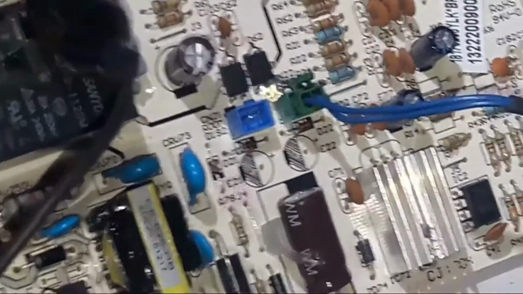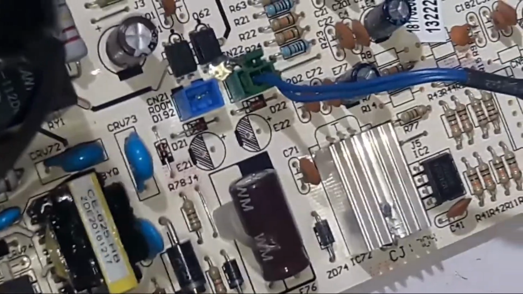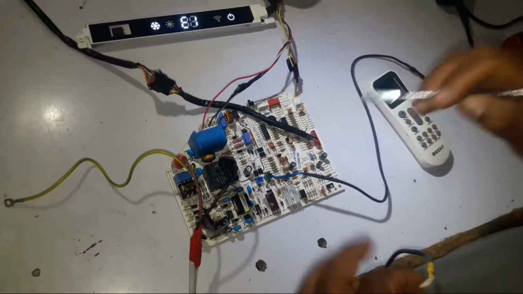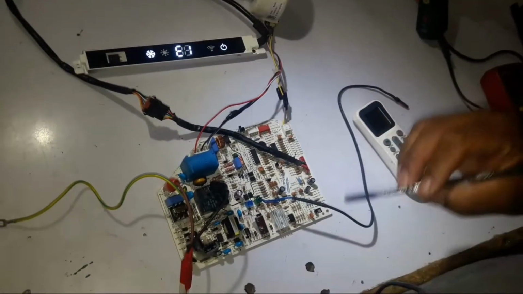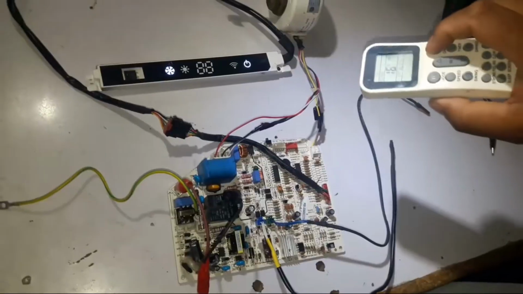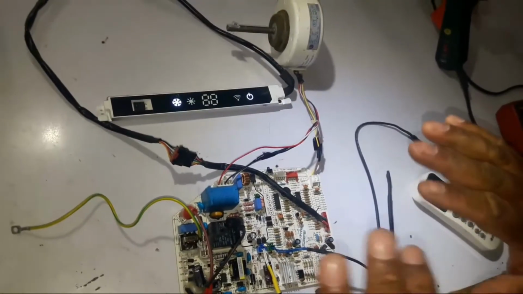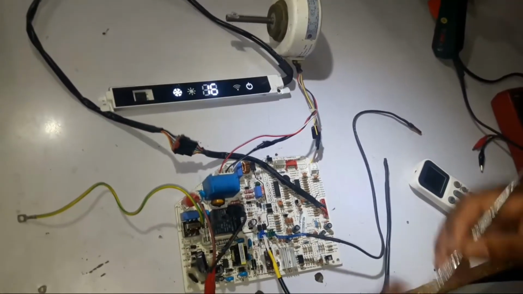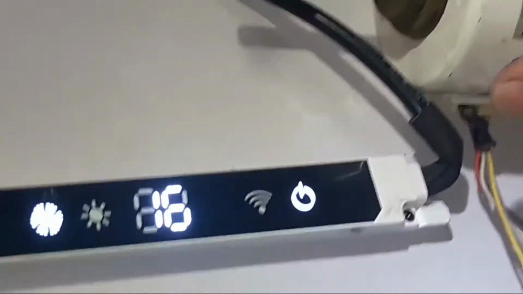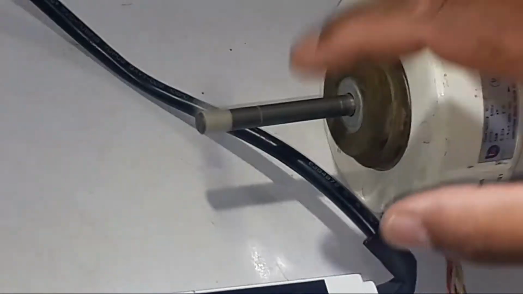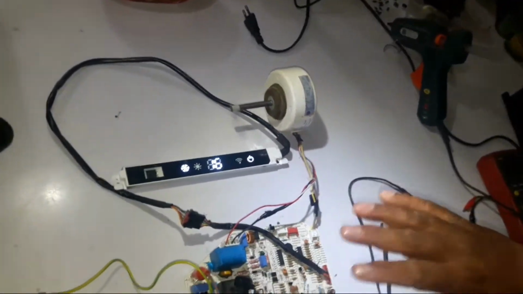To fix this issue, you need to replace the room temperature sensor. However, if the error still appears even after replacing the sensor, it indicates a problem with the PCB, which will need to be repaired or replaced. Now, I have installed the new sensor, and we will turn the unit on again. The E1 error should no longer appear. However, if the error still persists, it means there is a problem in the circuit that needs to be repaired. Now look, the motor is running, which confirms that the system is working properly.